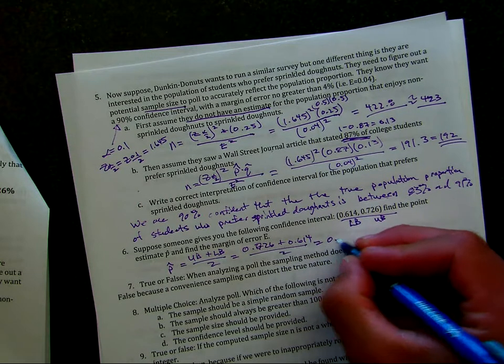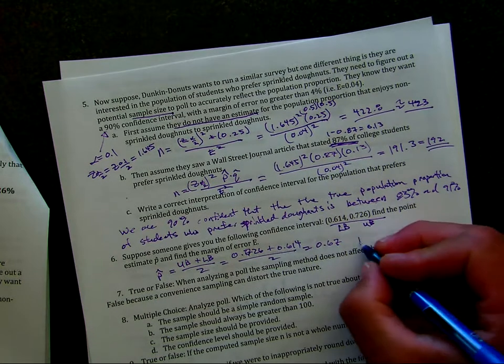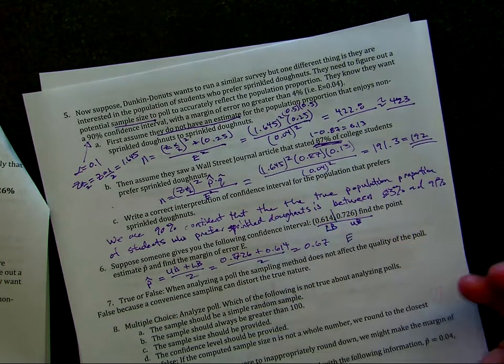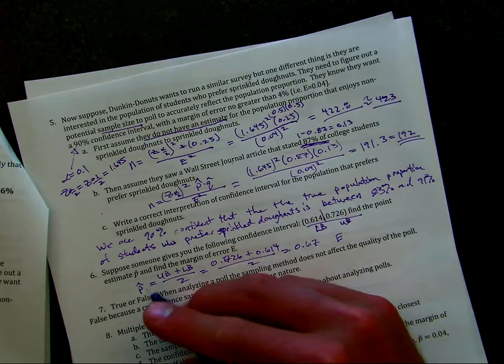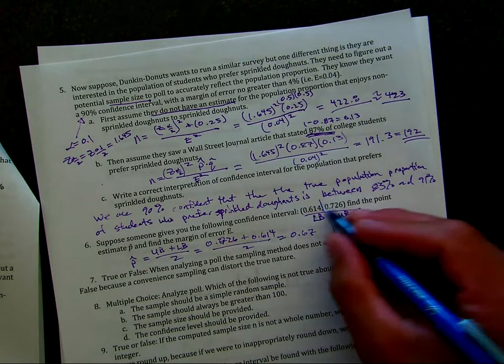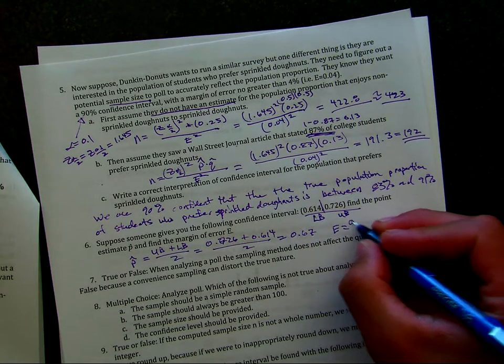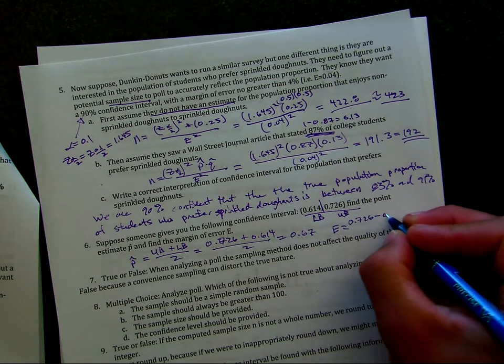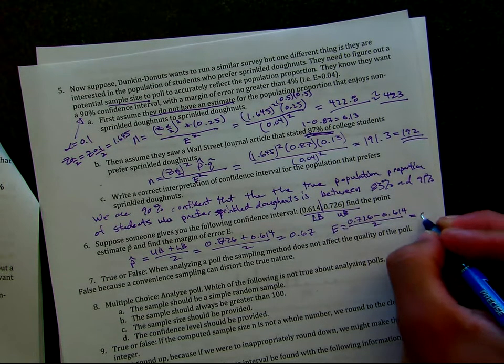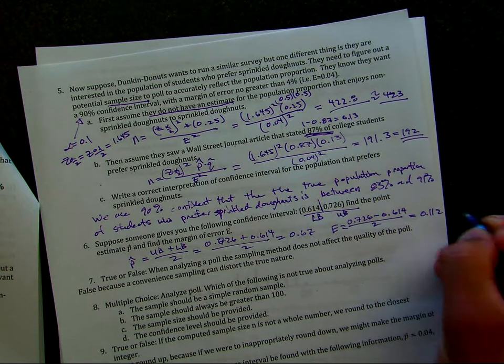And now for the margin of error. In other words, you're basically just cutting the distance to where the middle is, and that'll be your p hat. Now, if you want to find the margin of error, you just take the difference between the two and divide by 2. So 0.726 minus 0.614 divided by 2. And then you get a margin of error of 0.112. In other words, about 11.2% is the margin of error.